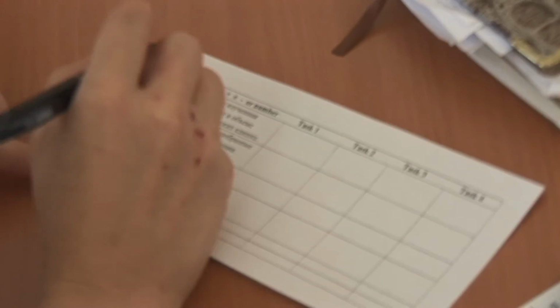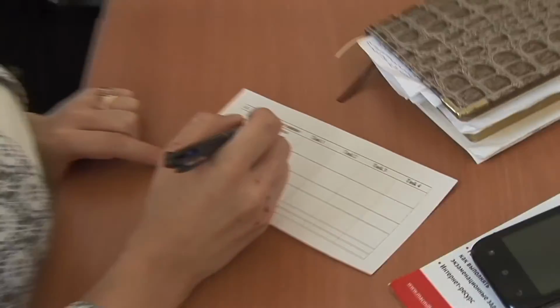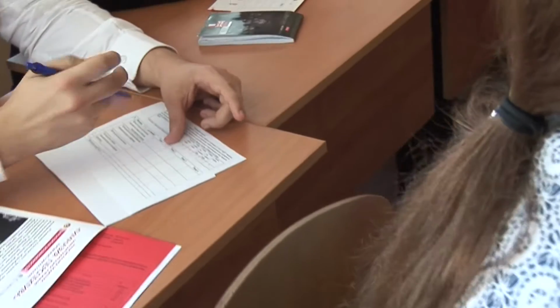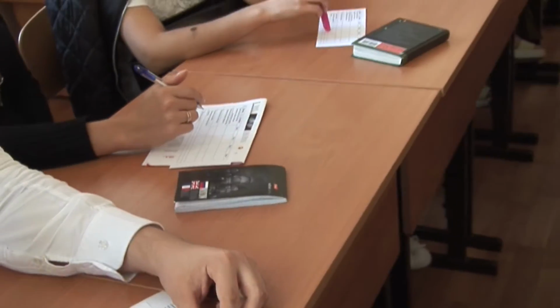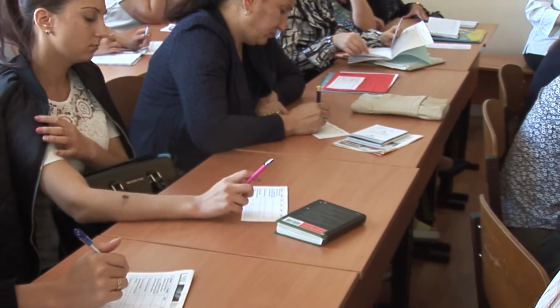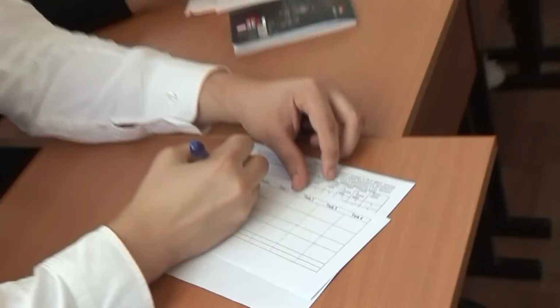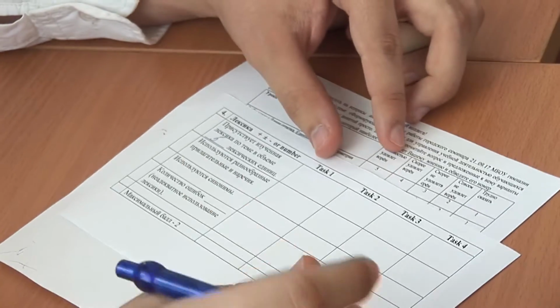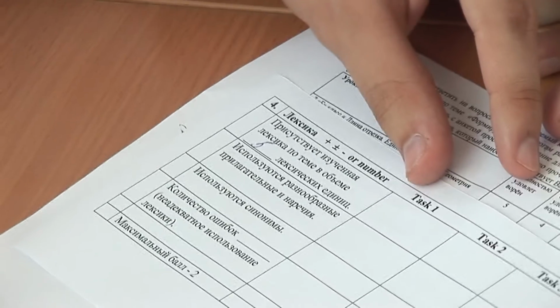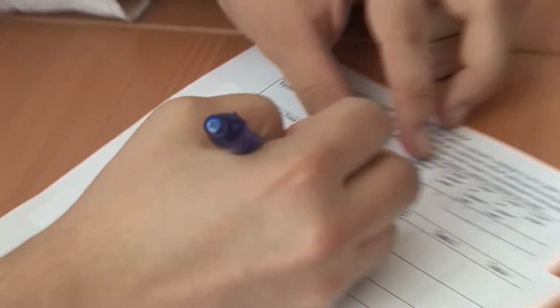Students listen twice, because it's impossible for them just to count all the vocabulary units, pay attention to adjectives, adverbs, and whether the student avoided repetition or not.